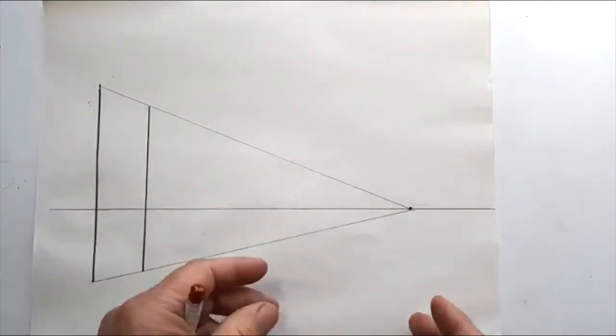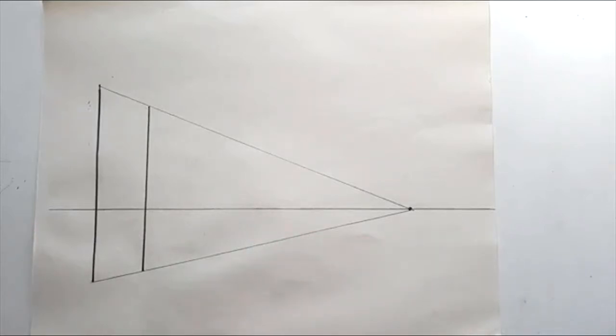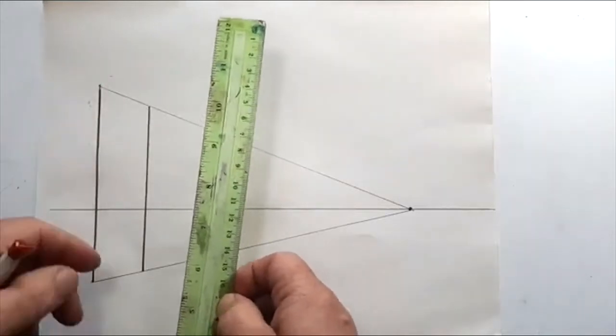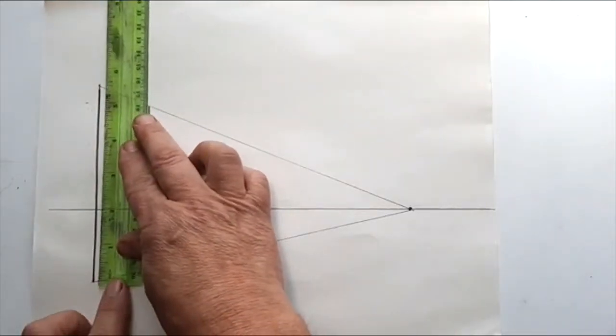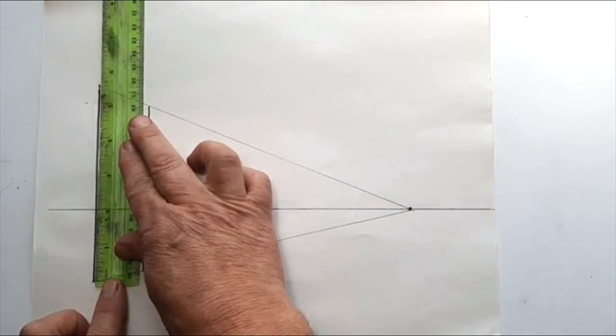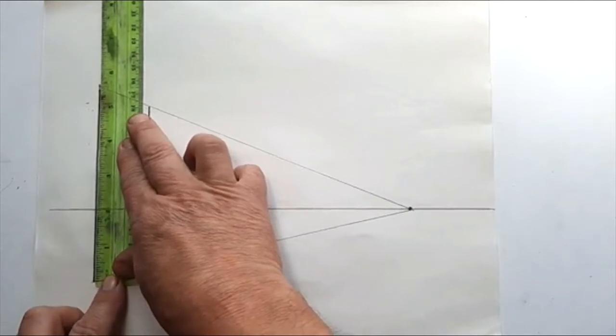From here on, how do we judge the reduction in those spaces? What we do is we find the halfway point of this first lamppost. I'm hoping I've made it a reasonable measurement that I can mathematically calculate. It's 5.5.